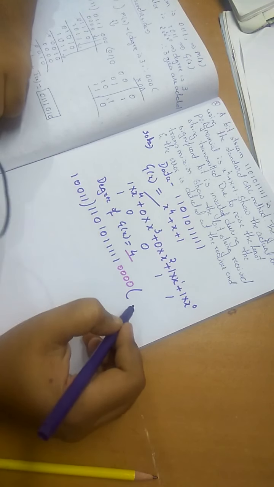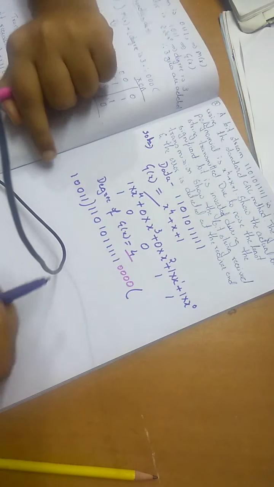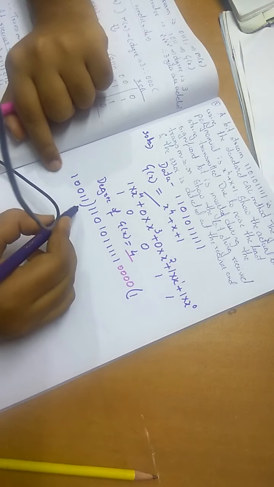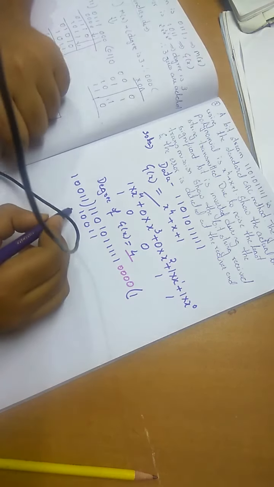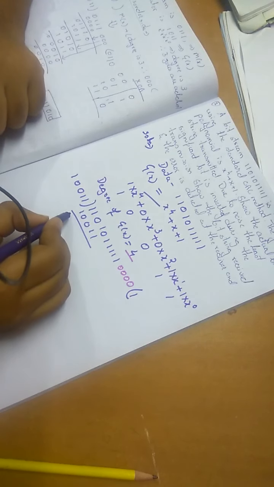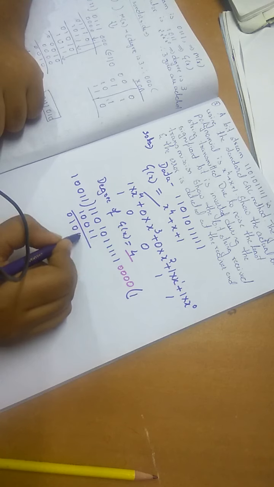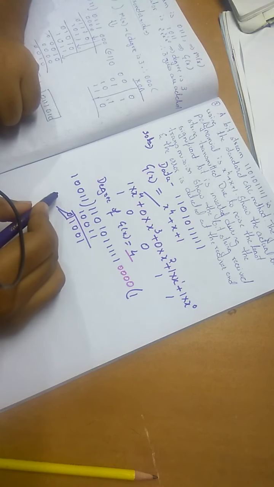Okay, so simple calculation. We are using the XOR method. 1 1 is there. We'll take 1 0 0 1 1 below. So at any cost we have to remove this one. The left bit has to be removed.